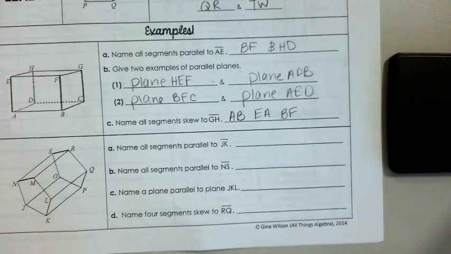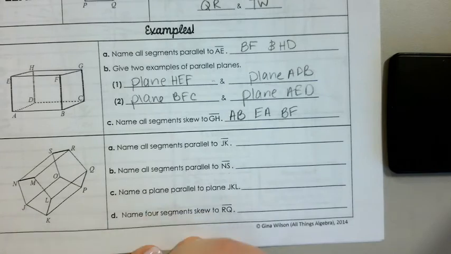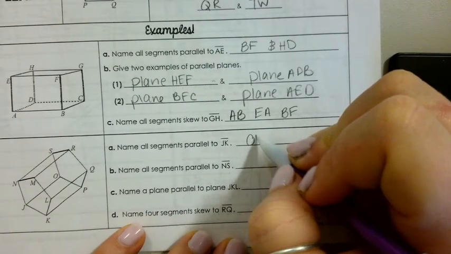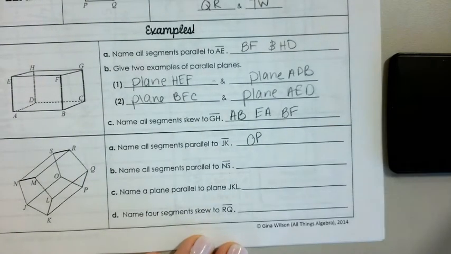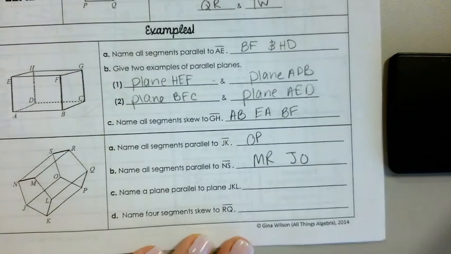Name all segments parallel to JK. So JK is down here. Remember, they have to be on the same plane, so we have OP. Name all segments parallel to NS. So we have NS is here, so we need parallel segments, so we're going to have MR, and we're going to have JO.